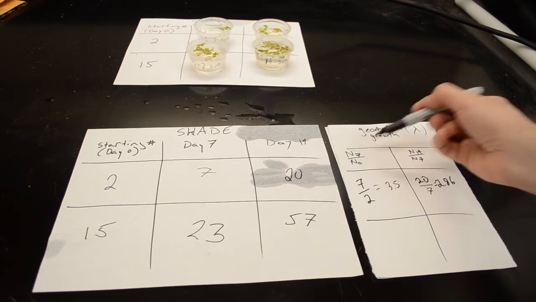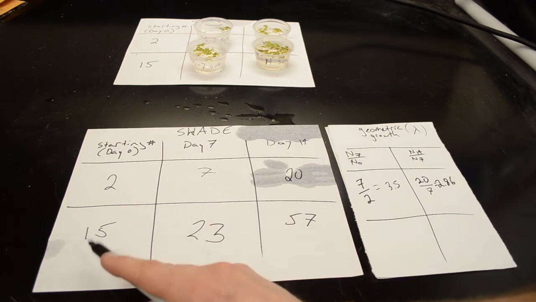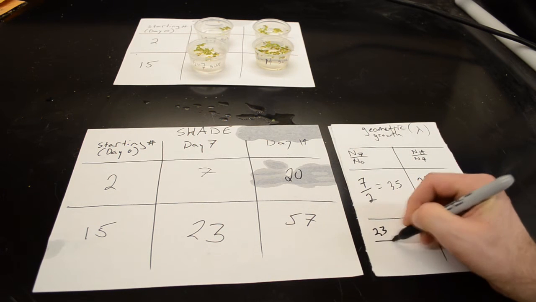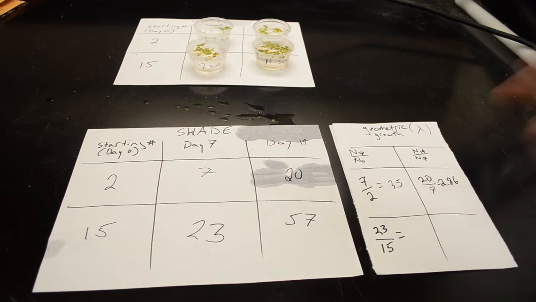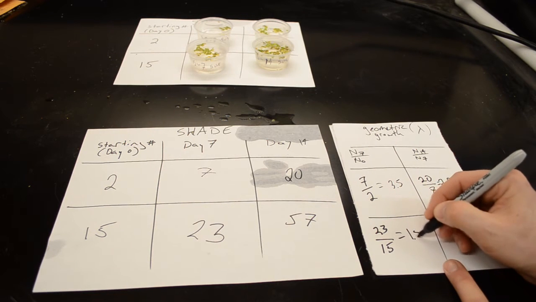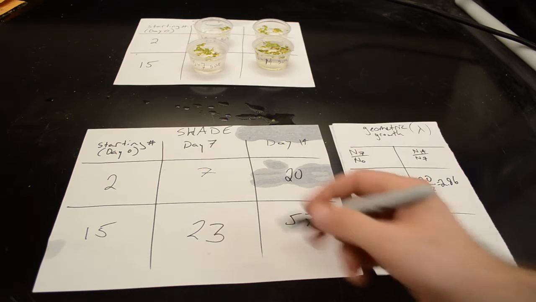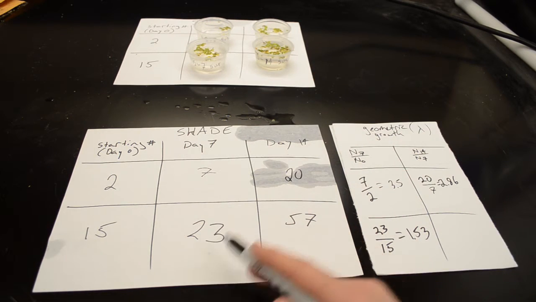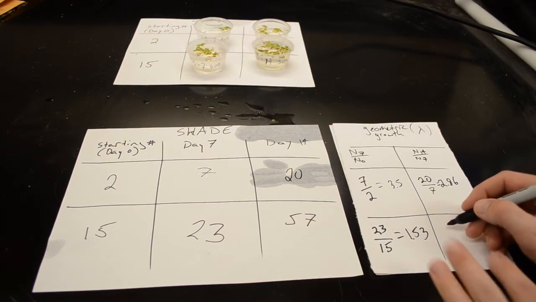Do the same thing down here, right? N7 divided by N0 for the ones that started at 15, 23 over 15. We'll say it's 1.53. And then again, N14 divided by N7 is now 57 divided by 23.